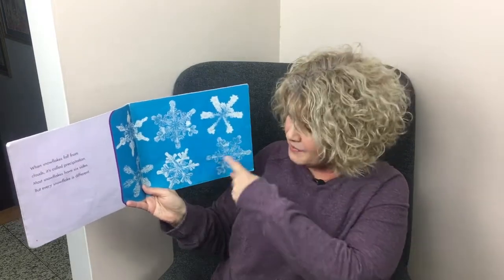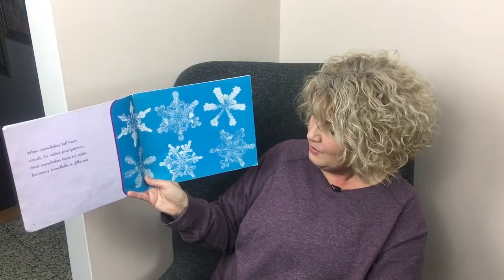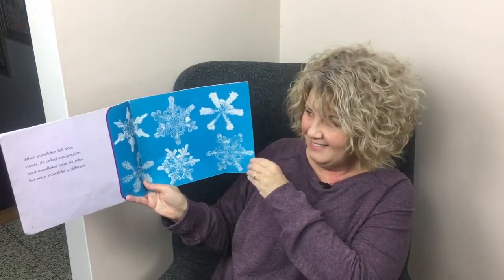When snowflakes fall from the clouds, it's called precipitation. Most snowflakes have 6 sides, but every snowflake is a little bit different. This is a photograph of real snowflakes. Somebody used a nice up-close tool so you could see what they look like when they're up close. Isn't that cool? All those ice crystals stuck together.